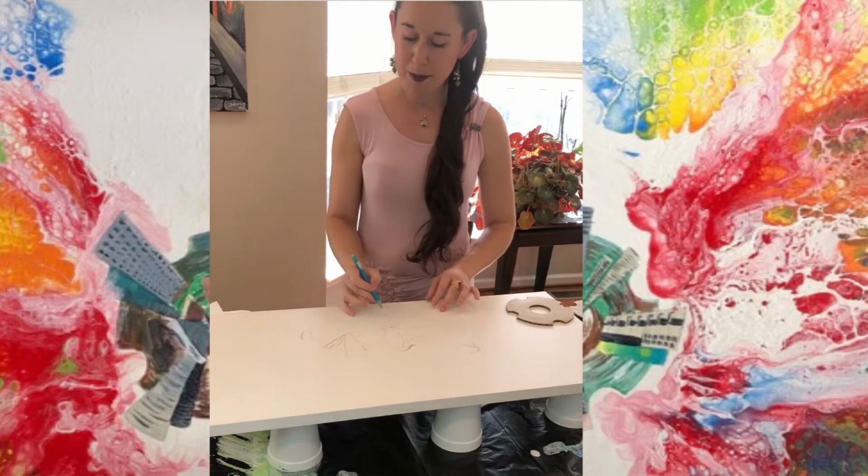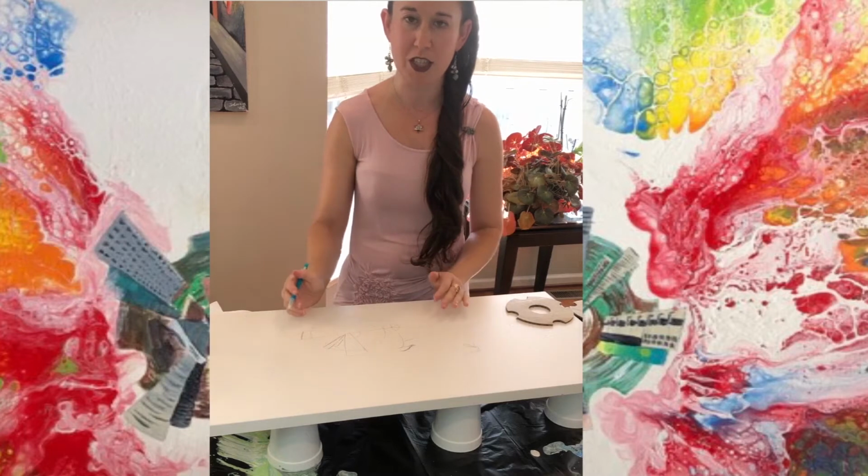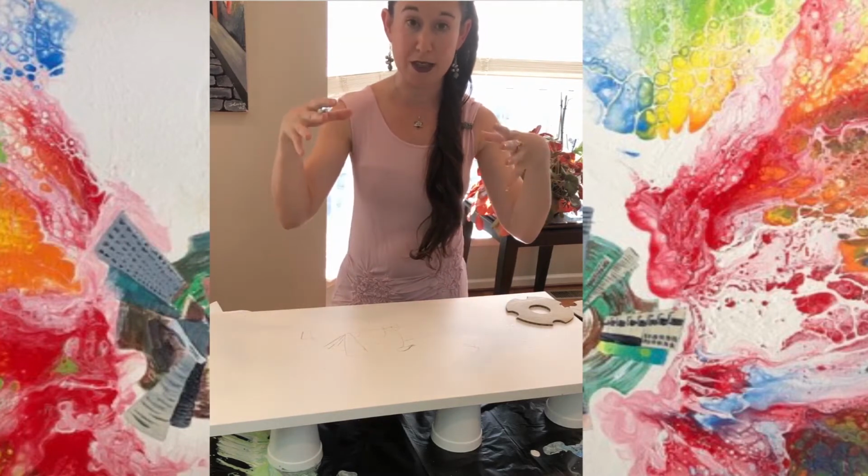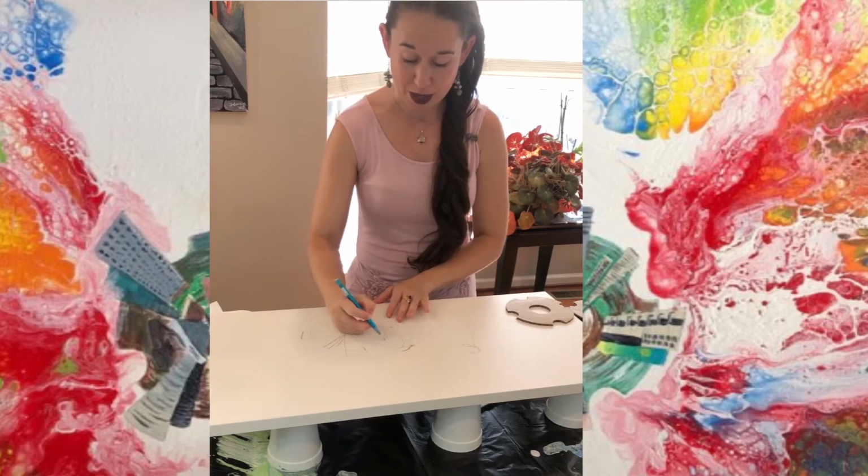buildings. Remember, as you're going around the perimeter, to curve the edges of your building, because if you're looking on top, the edges will simulate that curve.